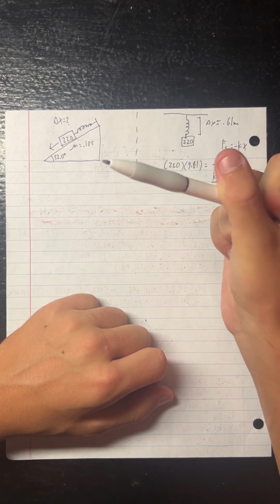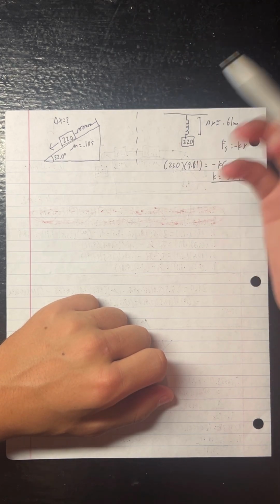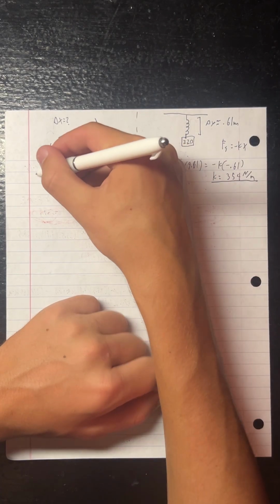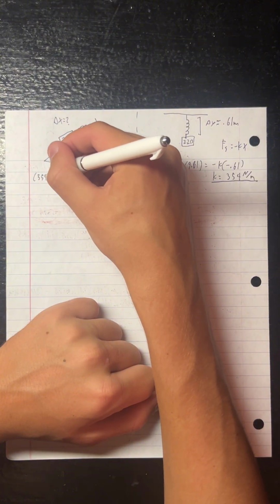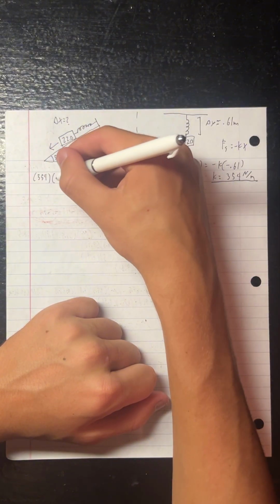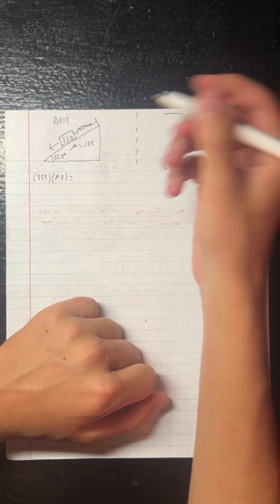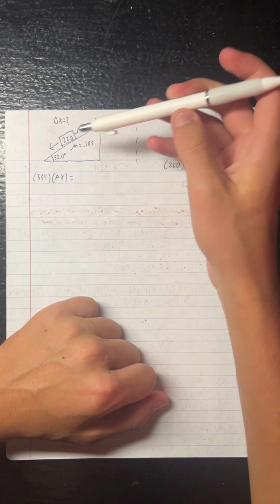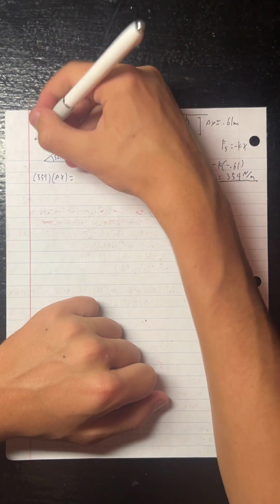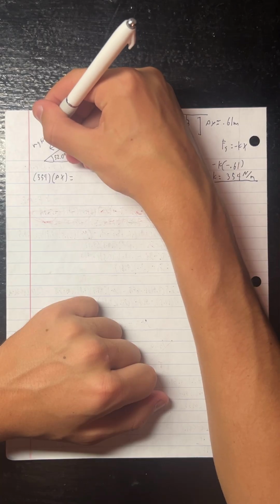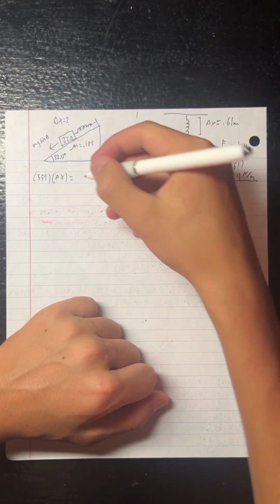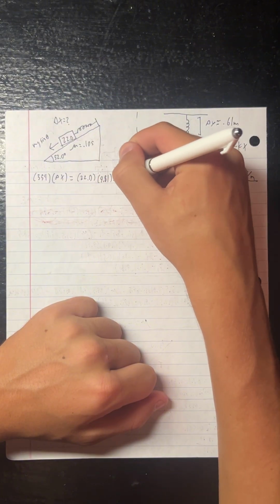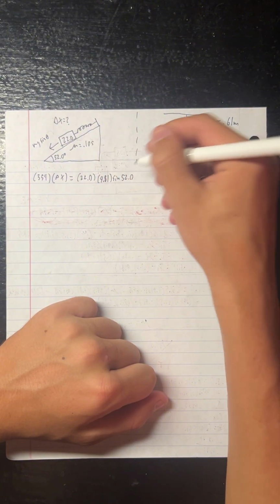So what we can do is set up our spring force. We know spring force equals negative kx. So our k, we can do 354 times delta x equals the forces, pretty much here, the other spring force. So how do we do this? Well, it's mg sine theta, right? We know all those, so we can do 22.0 times 9.81 times sine 52.0.